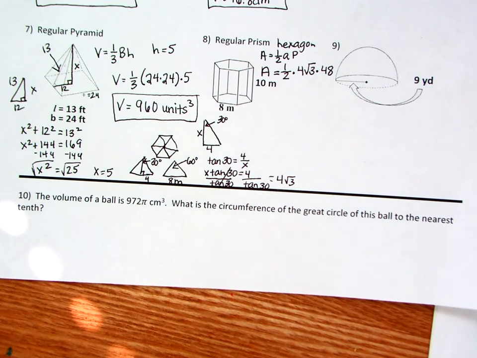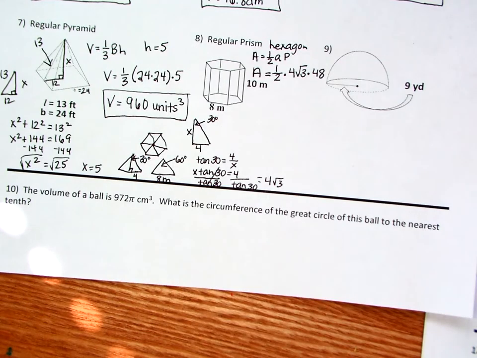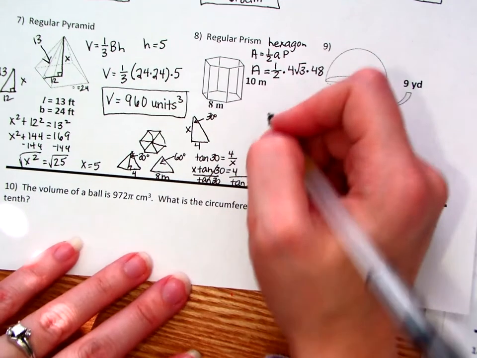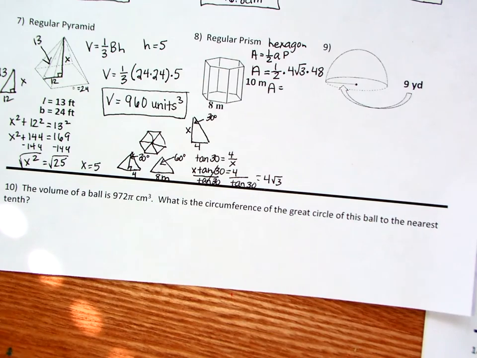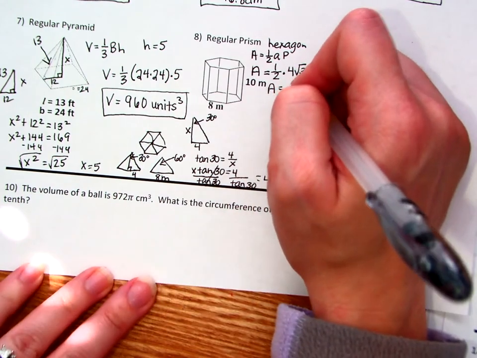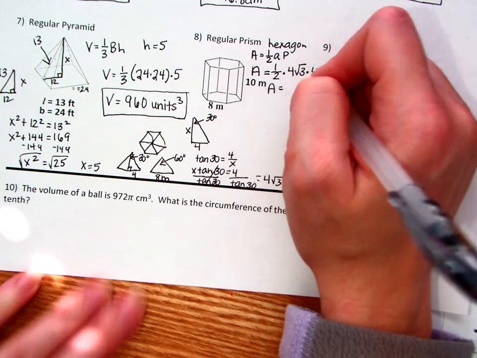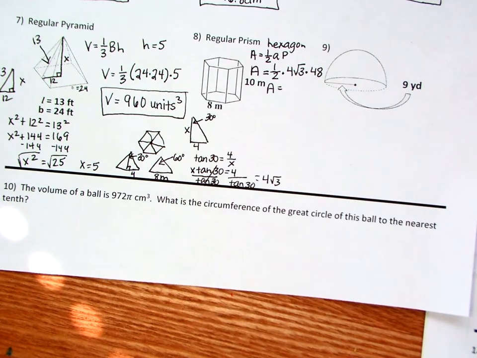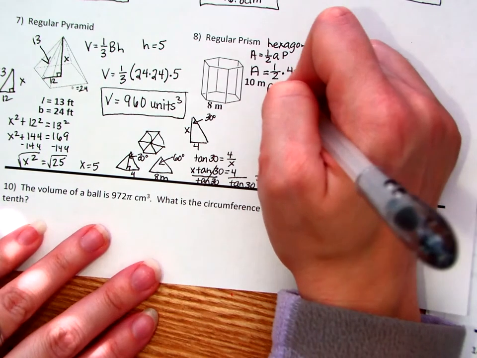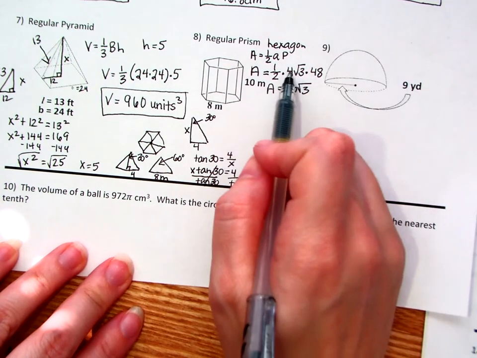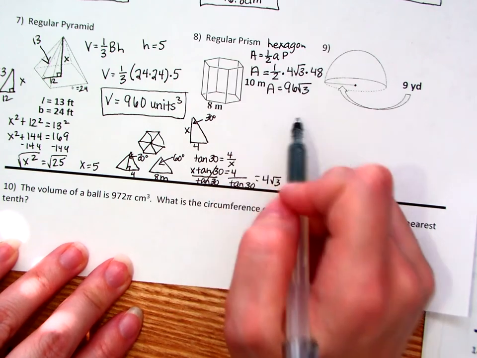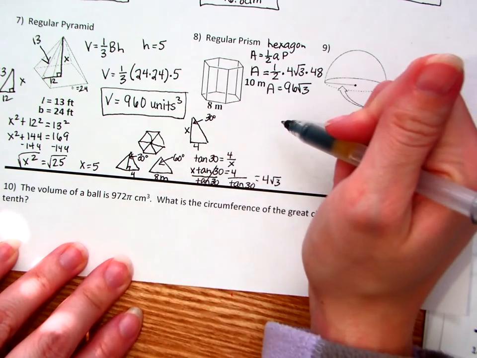And what that gives me is 96 square root of 3 if you want to be exact. We can go ahead and approximate, which is fine too, but actually no, I think I'm going to leave it as 96 square root of 3 here. So we've got 96 square root of 3 for when we multiply this. And another way you could have done this was half of 4 was 2. 2 times 48 is 96 square root of 3. So that's going to be the area of the base.